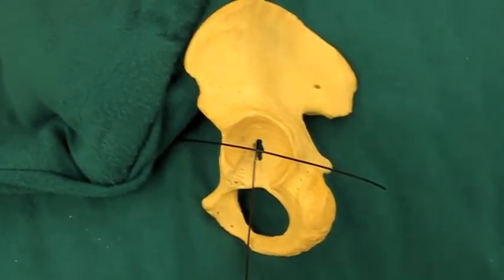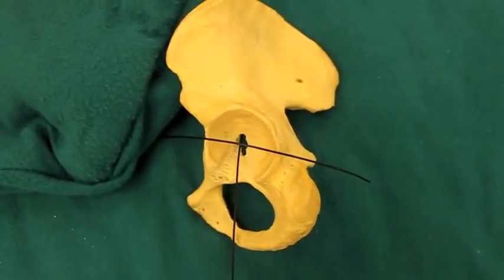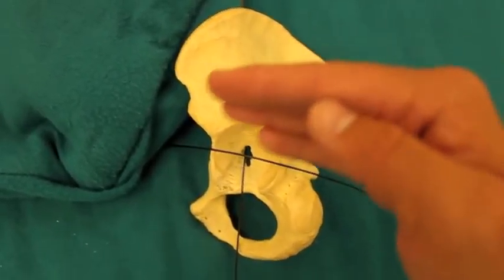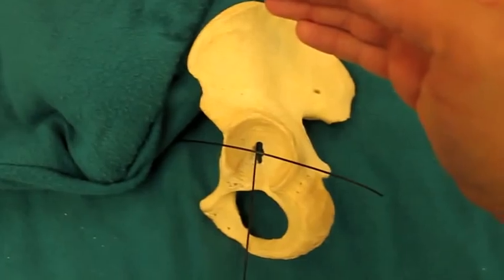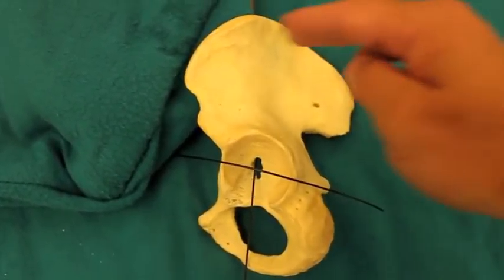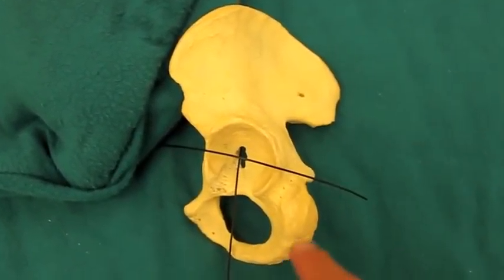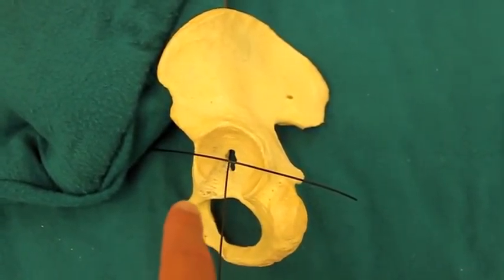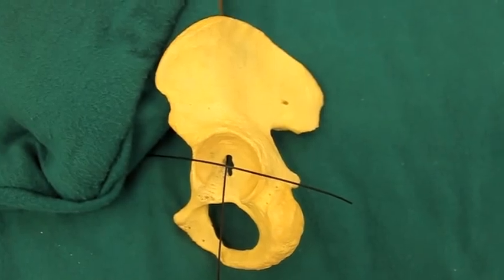These lines show basically the three different bones that make up the os coxa. Above this line is the ilium. So this whole area just up here is the ilium. Down here in this little section is considered the ischium, and in this section is considered the pubis.